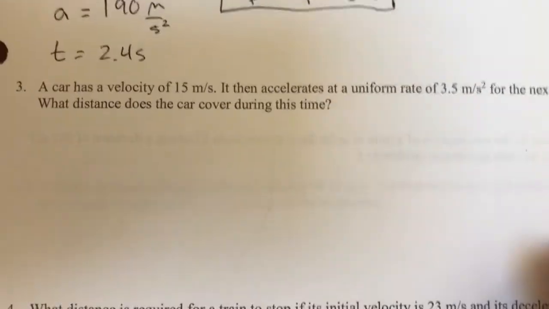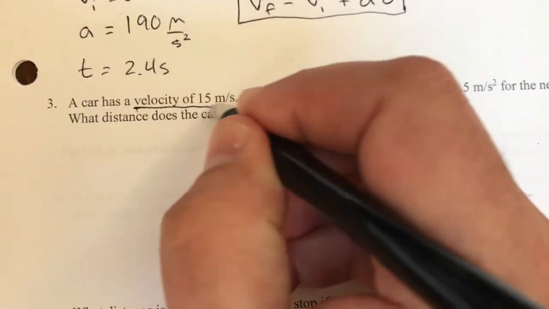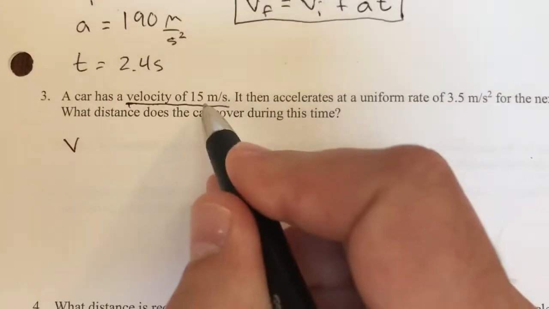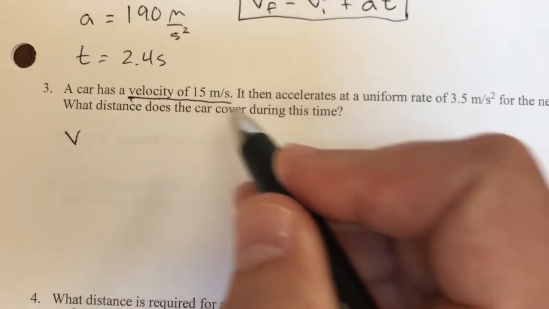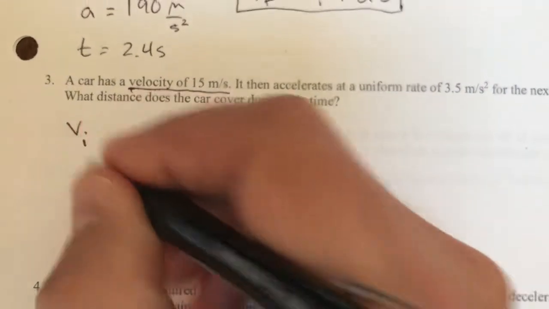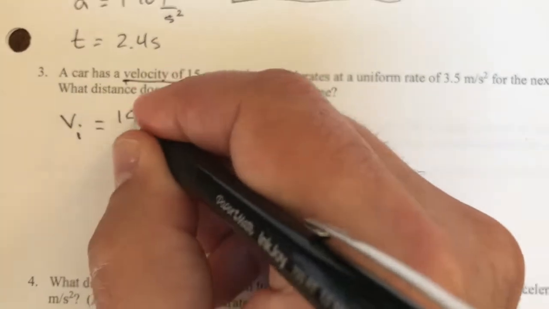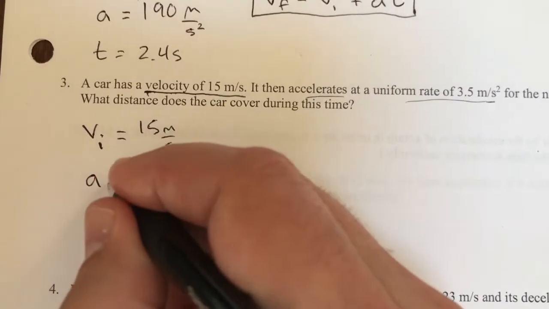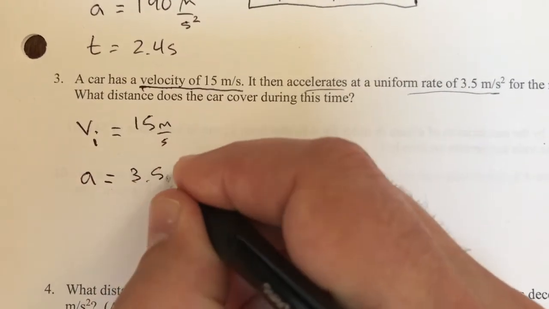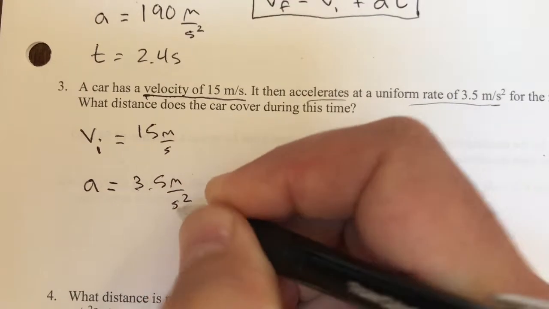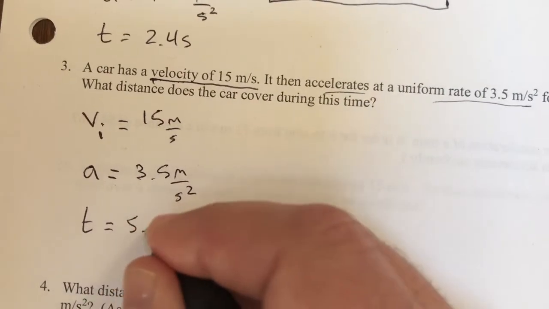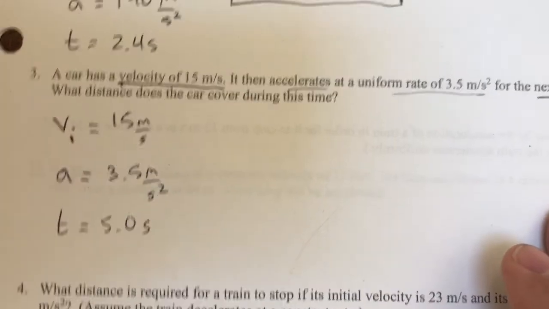All right, moving on. Number 3, a car has a velocity of 15 meters per second, then it accelerates. So what kind of velocity is this if it starts at 15 meters per second, then it accelerates? That's an initial velocity, and it equals 15 meters per second. Then it accelerates at a uniform rate of 3.5 meters per second squared, so acceleration equals 3.5 meters per second squared, and it does it for the next 5 seconds, so t equals 5.0 seconds.